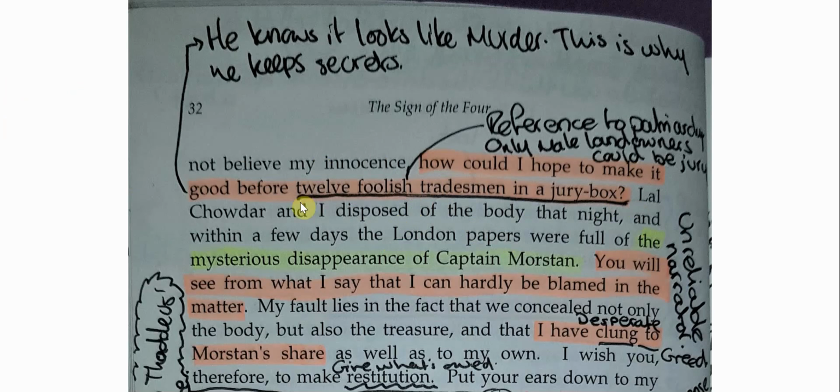But this 12 foolish tradesmen in a jury box, this is a reference to the patriarchy. Now, we've covered the patriarchy in our critical theory work when we're looking at The Crucible. You guys should understand what the patriarchy is. Now, understand that in Victorian society, only male landowners could be members of the jury. So women, not allowed to be members of the jury. Any working class men, not allowed to be members of the jury. It was reserved for people of a certain station.